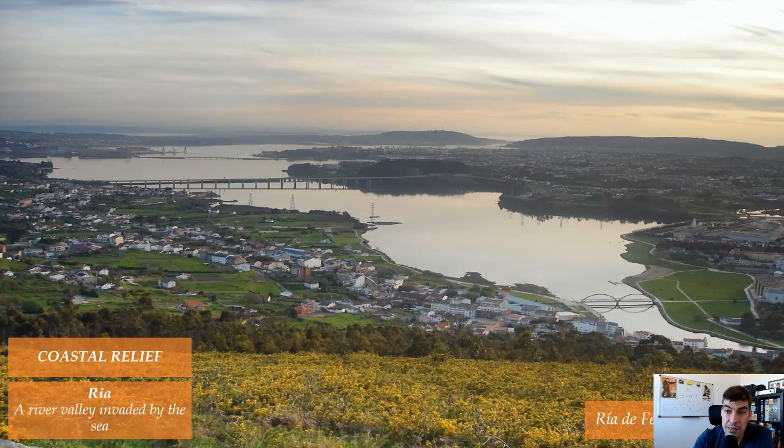Then we have a ría, una ría, which is a river valley that has been invaded by the sea, okay? The sea is here, okay, and this is a river that goes through here, but the sea has invaded all of its valley and it is called a ría. We have a lot of rías in Galicia. For example, this is la ría de Ferrol in La Coruña.